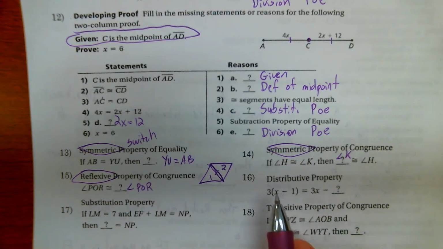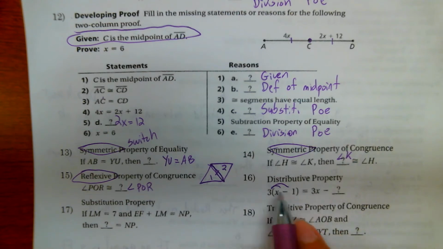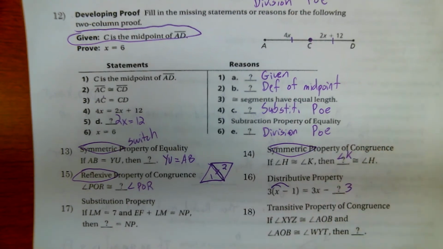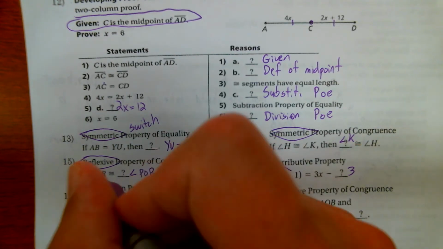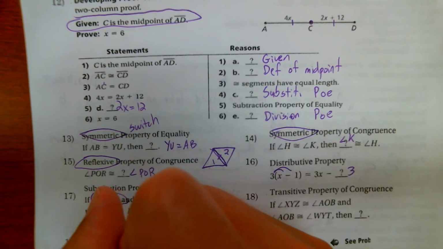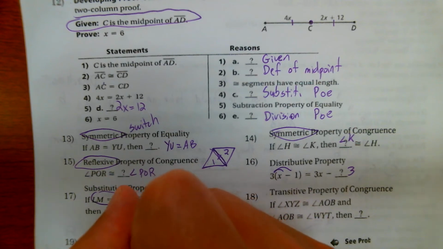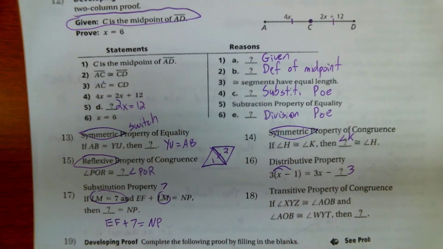All right, distributive property, obviously I'm just distributing: 3 times x is 3x, 3 times -1 is -3. That's super easy. Substitution property: if LM equals 7, EF plus LM equals NP. So wherever I see an LM, I'm going to replace that with a 7. So I have EF plus 7 equals NP, and that's the only substitution I can do.